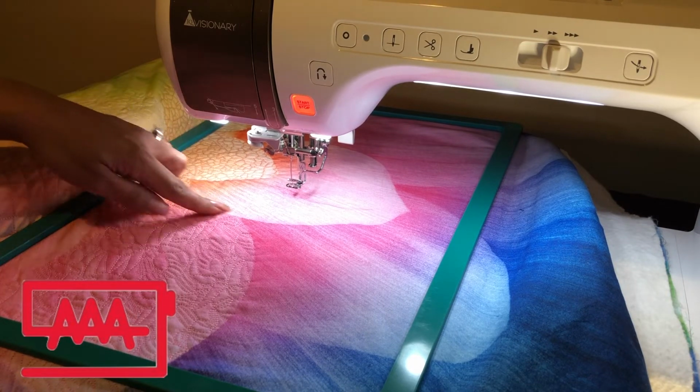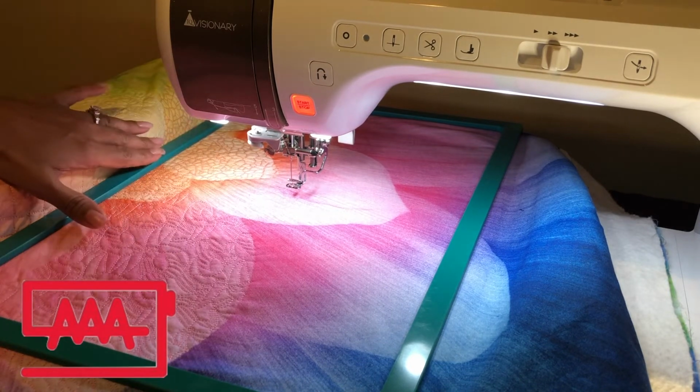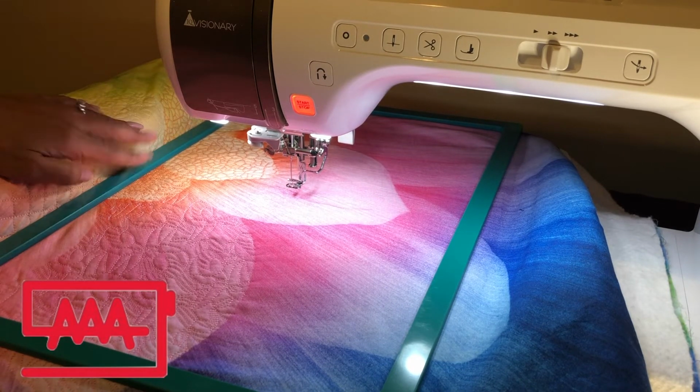I wanted to recognize this little area right here, so that way it knows that this is the area it needs to fill in with the quilting stitches.